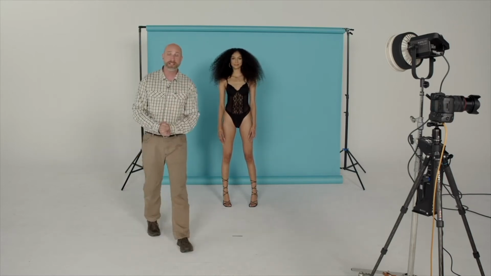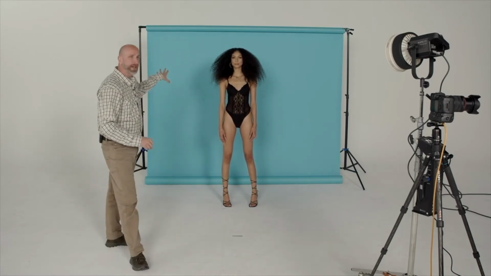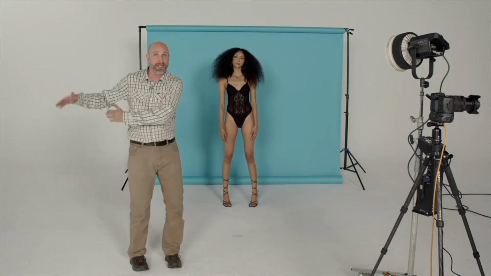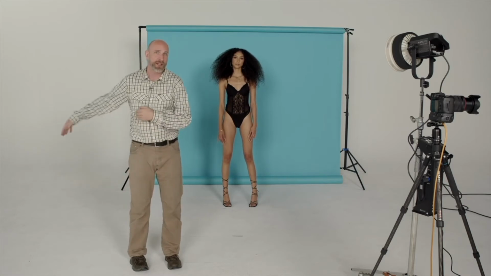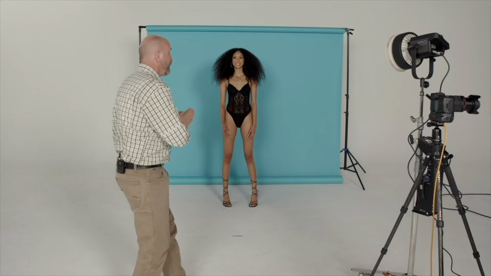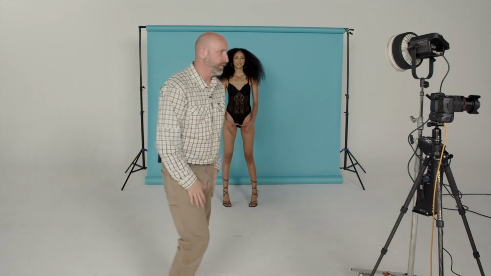And so we've intentionally added this really cool blue background with the black lingerie. So the black lingerie is going to be playing with the black shadow. So we're hoping the blacks and the blacks all go together and look really, really groovy. So the key to this is, well, it's simplicity.